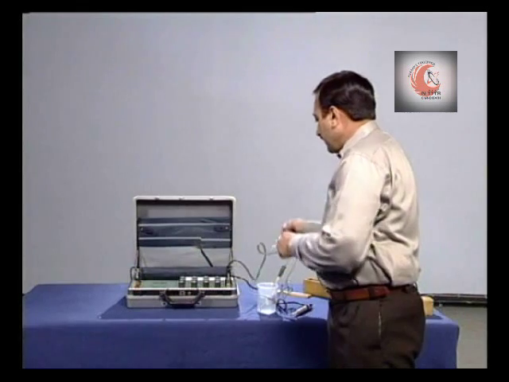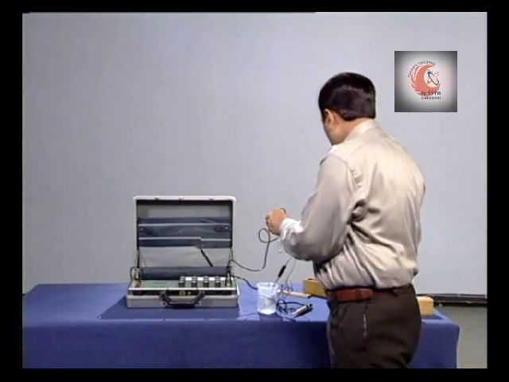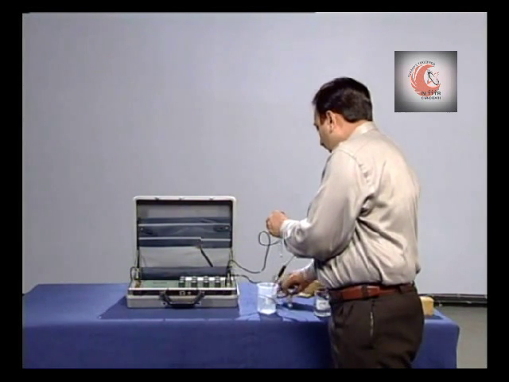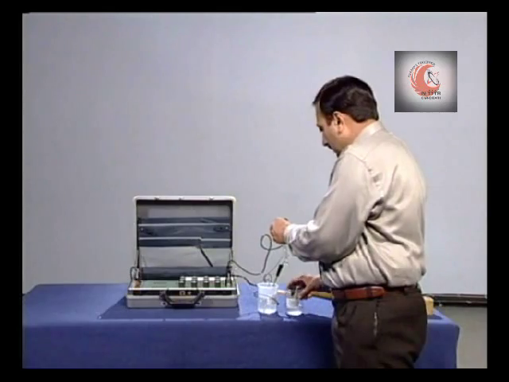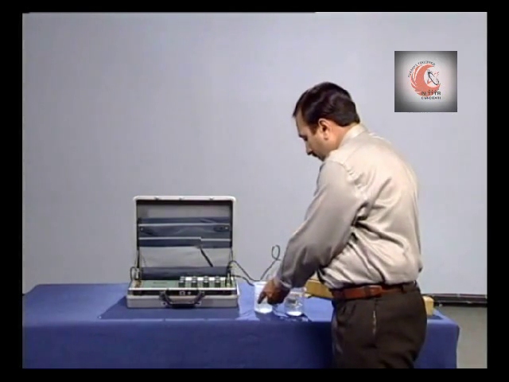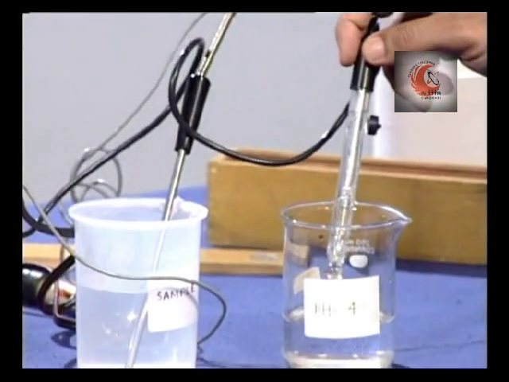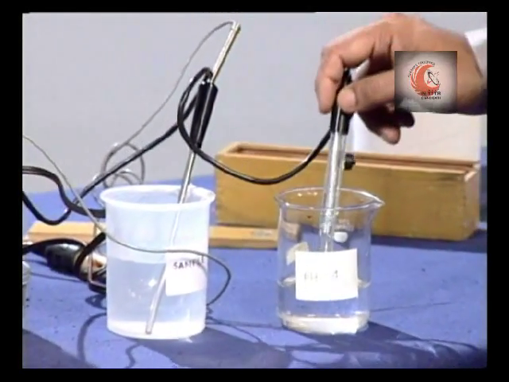Now, we will calibrate the instrument corresponding to a solution of known concentration. Say, let us first take a standard buffer solution of pH value 4.